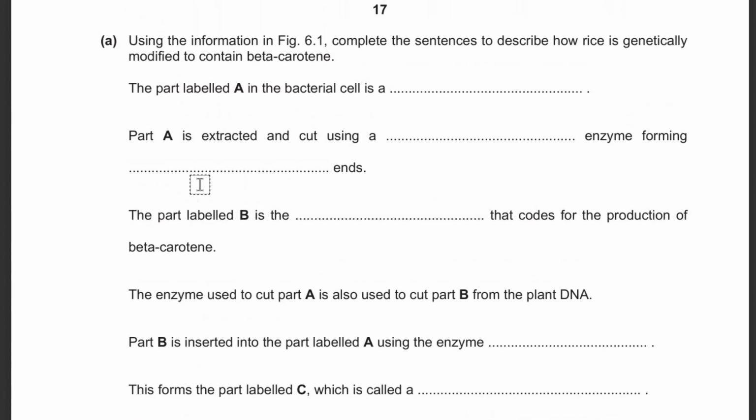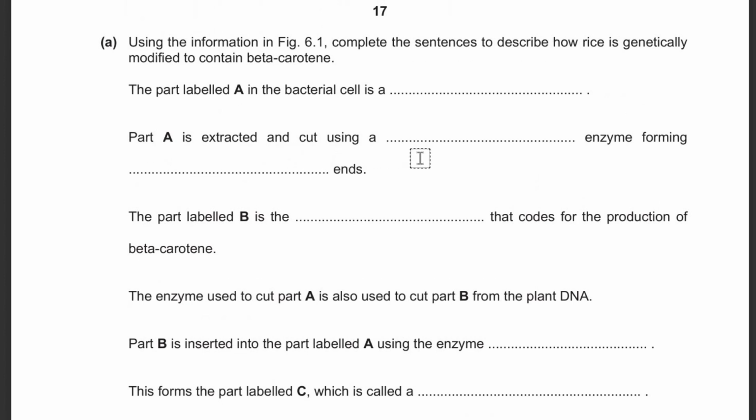Alright, now, so part A is extracted and cut using the enzyme restriction endonuclease, forming sticky ends. Part labeled B is a dash that holds for products of beta carotene. So beta carotene is a protein. So what will be the coding thing for the protein? Gene. Alright, so the gene that goes with the production of beta carotene.